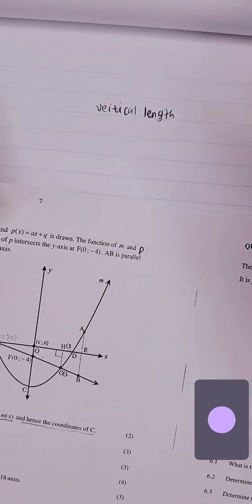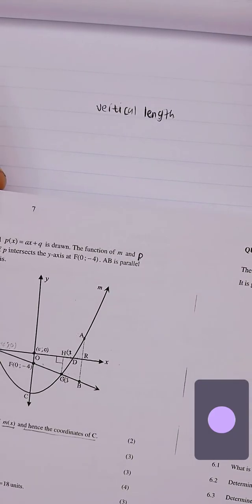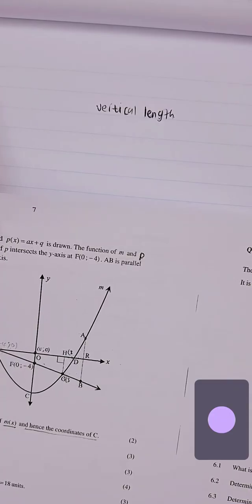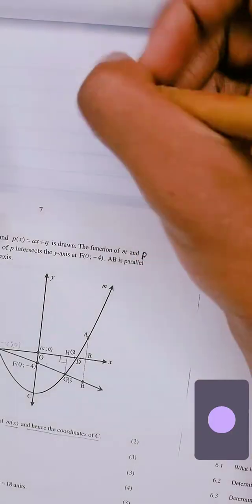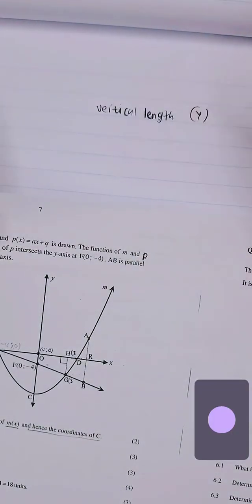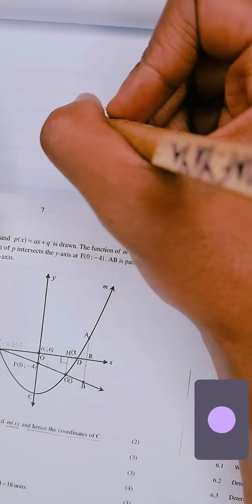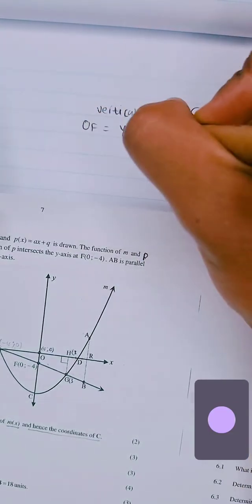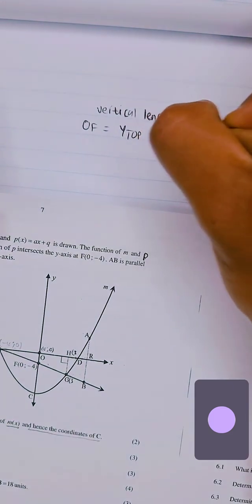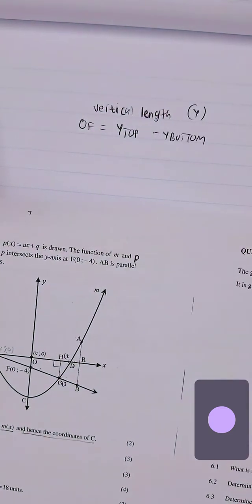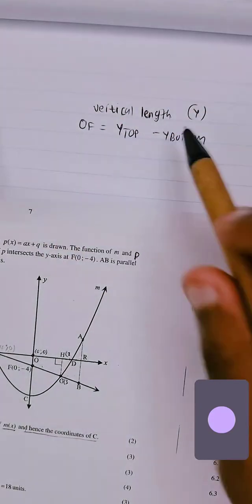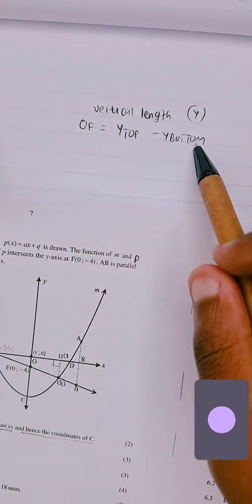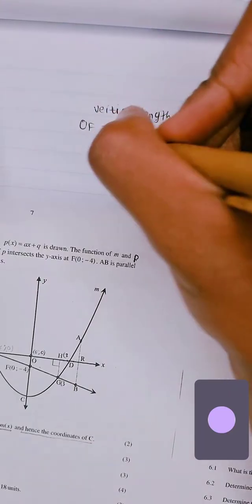You remember, I've been saying this to you. X is the same. So if you want to calculate the vertical length, are you going to use what is the same? No, you're not going to use what's the same. So we are going to be using who? Y, right? So we are going to say OF is equal to y at the top minus y at the bottom. The big numbers are at the top, the small numbers are at the bottom. So if you want the length, you have to say y at the top, y at the bottom.